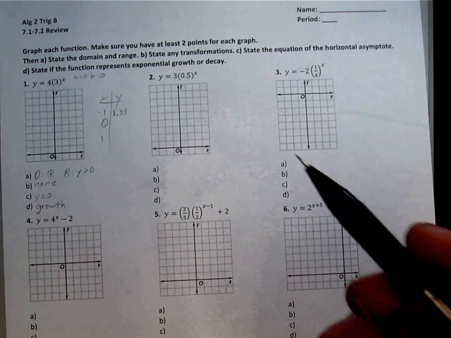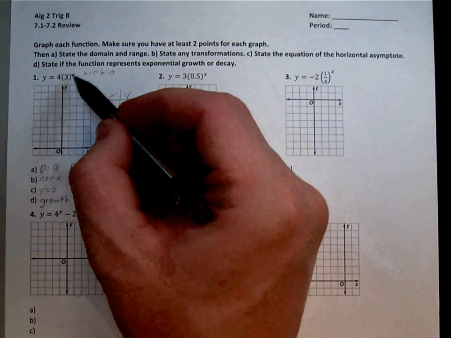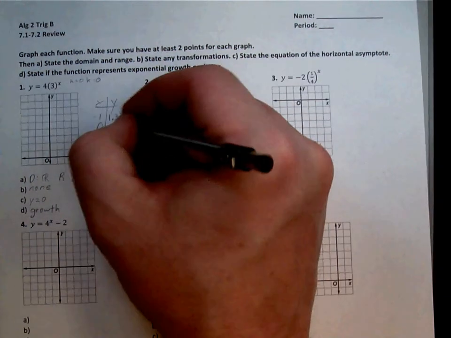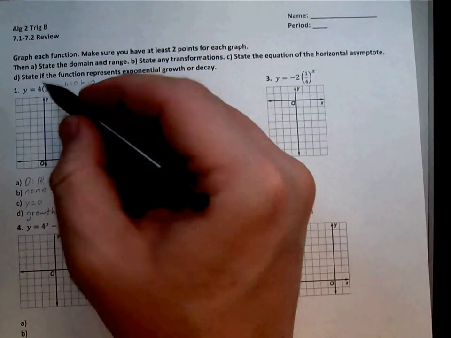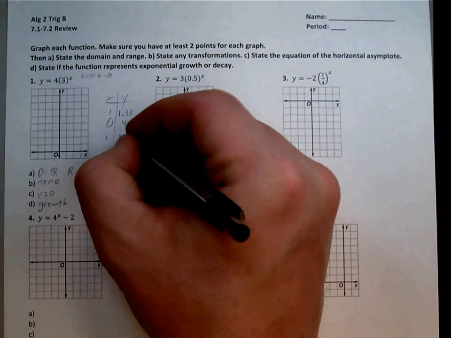I'm going to do a decimal just because I'm going to turn around and graph it. So decimal can be helpful. Plug in 0. 3 to the 0, anything to the 0 is 1. Then multiply by 4. 4 times 1 is 4. Plug in 1. 3 to the 1 is 3. 3 times 4 is 12.